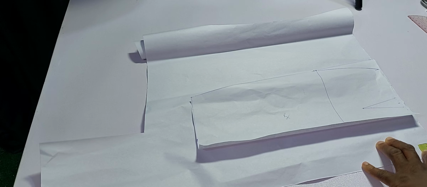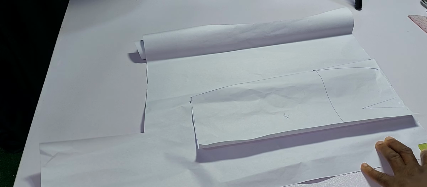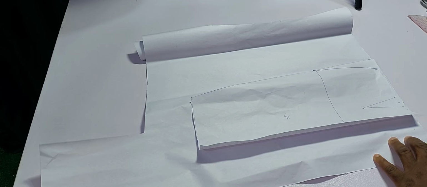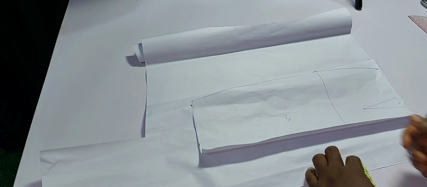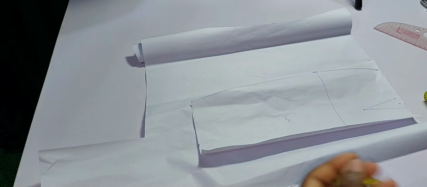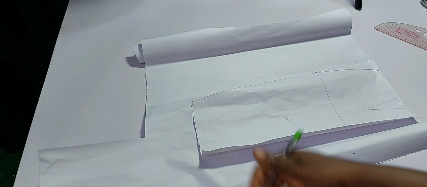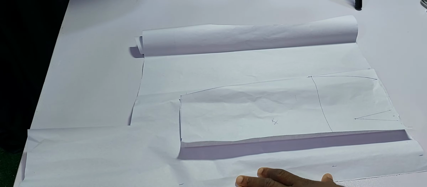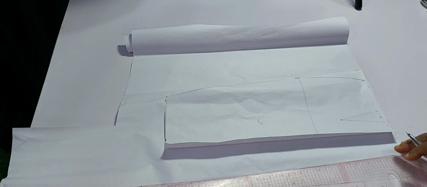you can go in by 1 inch, 1.5, 2 inches, depends on what you're working with. For me, if I'm turning the fabric with the lining, I take 1.5 or 2 inch. But if I'm turning the lining separately, turning the fabric separately, I just go in by 1 inch. I think 1 inch is fine for me. So let's do 1 inch.